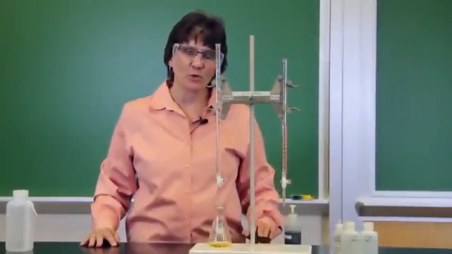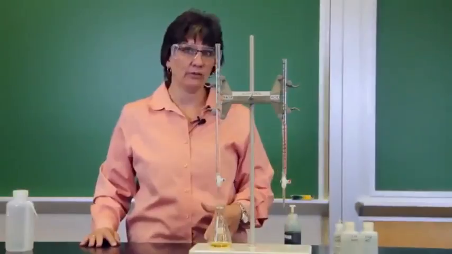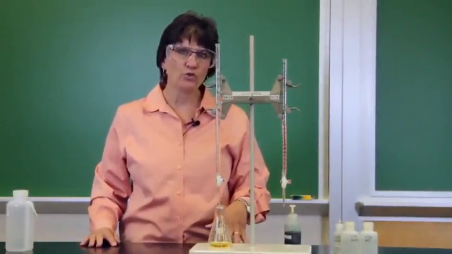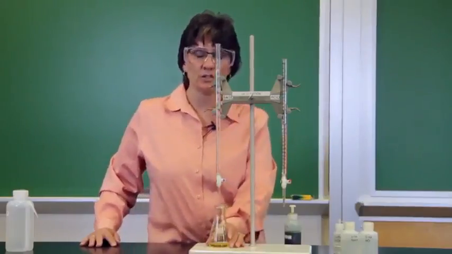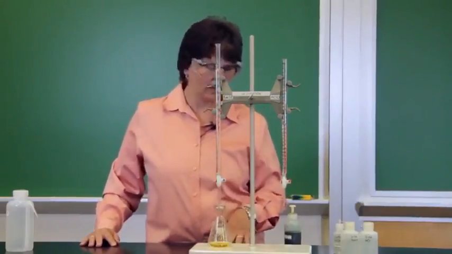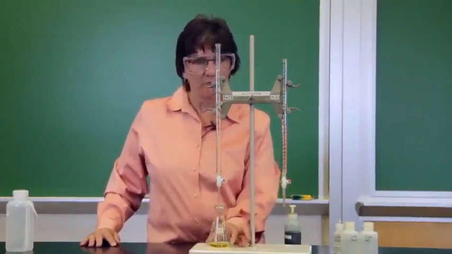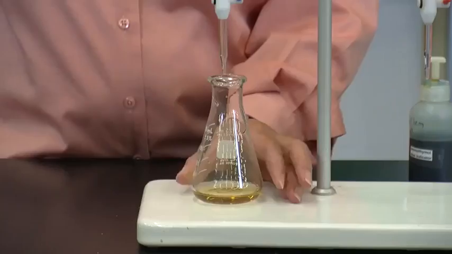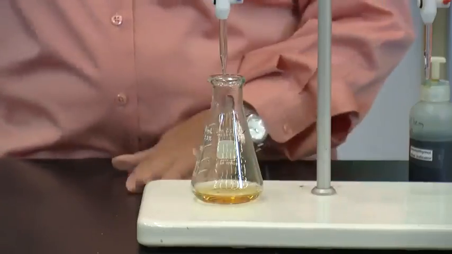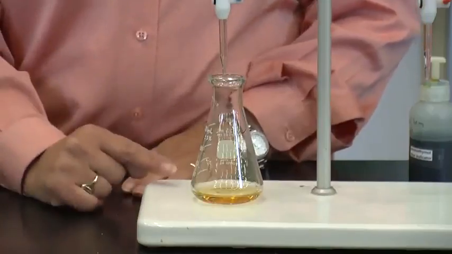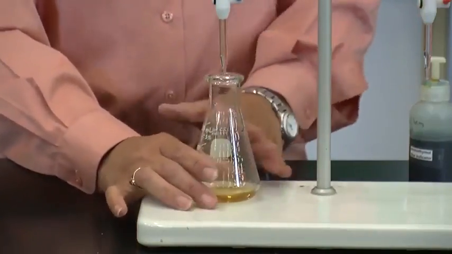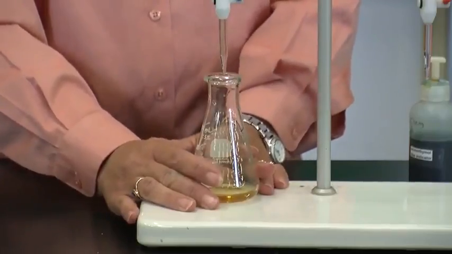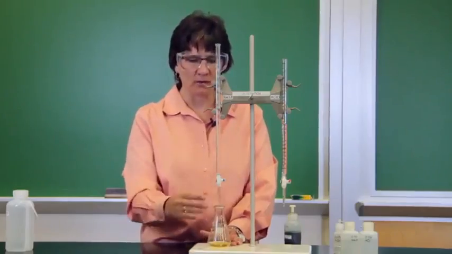In this demonstration, we're going to be looking at indicators. And indicators are used to help us know when the equivalence point is reached in a titration. We call it the endpoint, the color change. The indicator I've put in this flask is Bromothymol Blue. And Bromothymol Blue doesn't look blue. It's yellow right now because it's yellow when it's acidic. And I have placed some hydrochloric acid in here, and I would be titrating it with some sodium hydroxide.